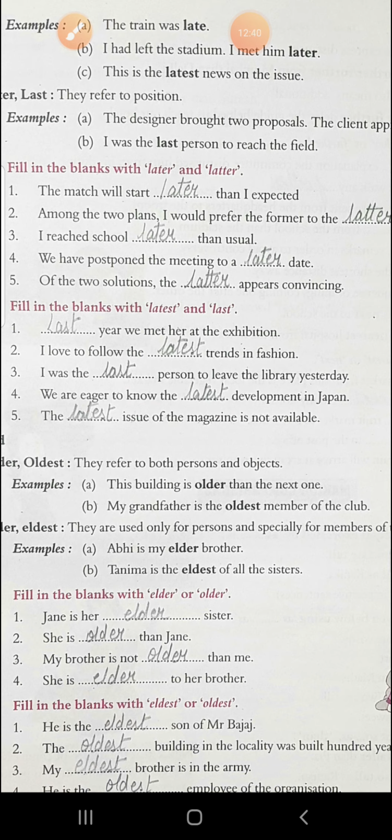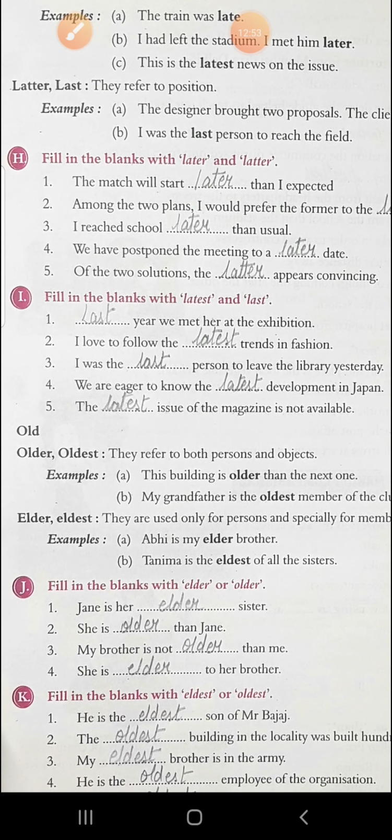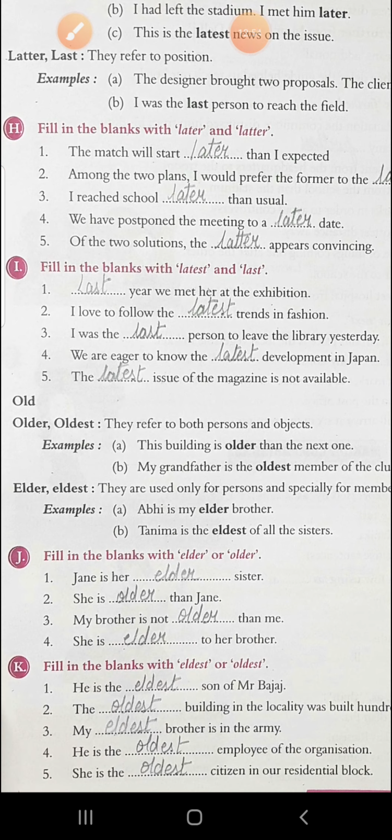Whatever issue we are facing just now in this particular period of time is not available in the magazine. That is why the word latest is used. Alright, I hope these words late, later, latter, latest, last, are all clear.